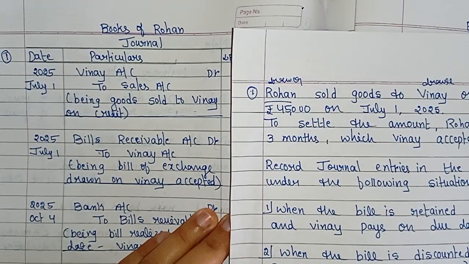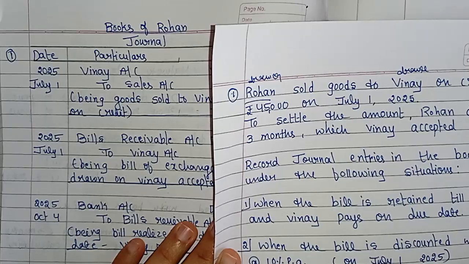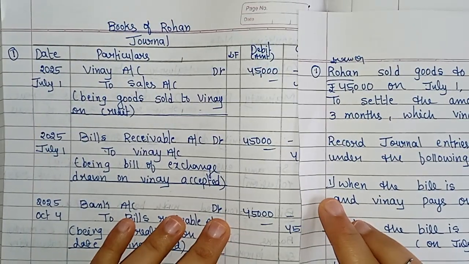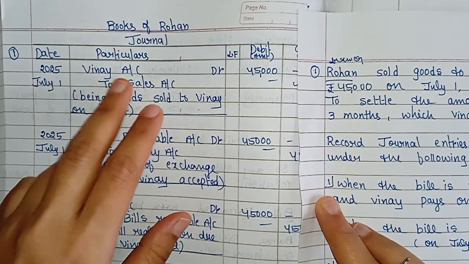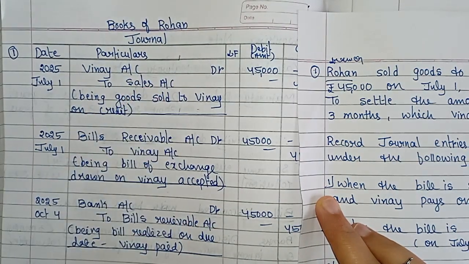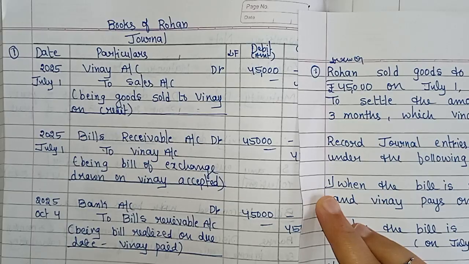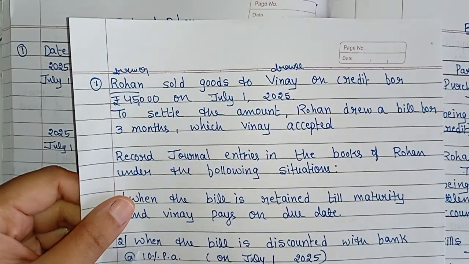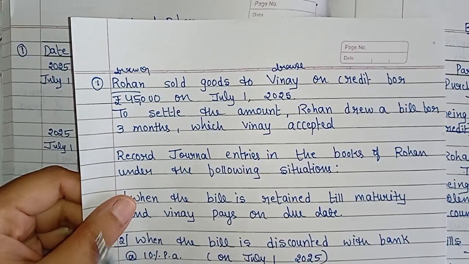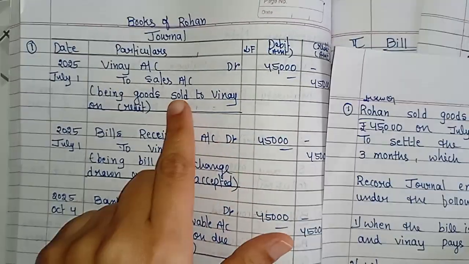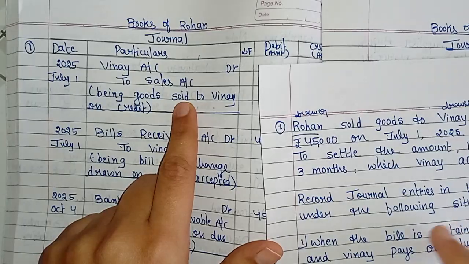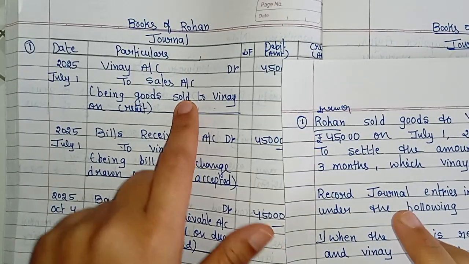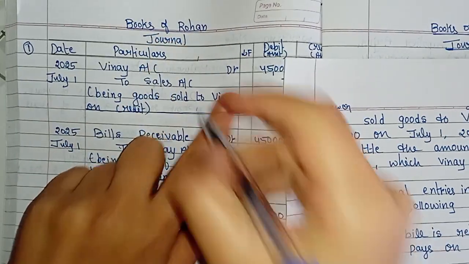So the first entry is for when goods are sold on credit. What is the journal entry? Vinay account debit to sales account. Debit the receiver. See here, Rohan sold goods to Vinay, so Vinay is the receiver, right? To sales account: sales is a nominal account, credit all incomes and gains. This is in the books of Rohan, the drawer. Clear?